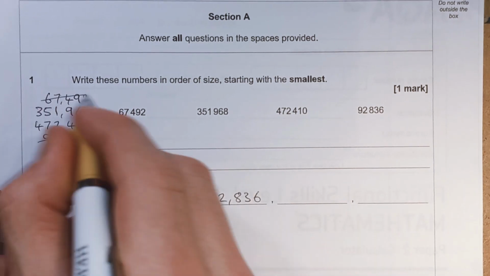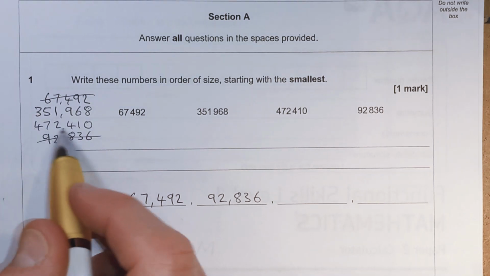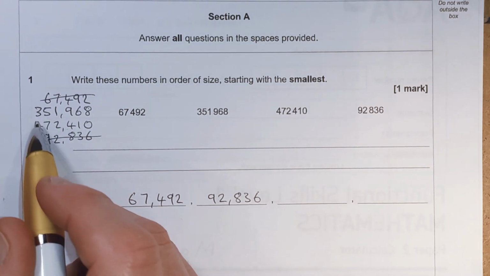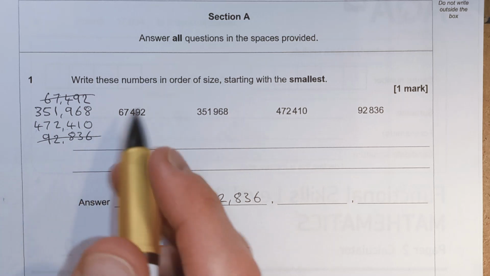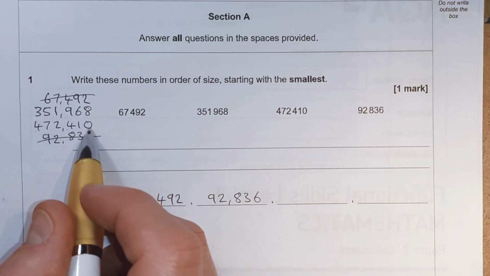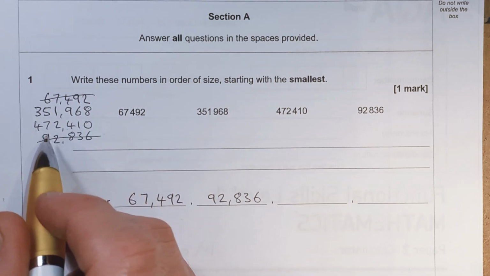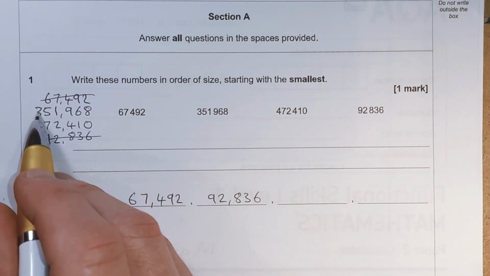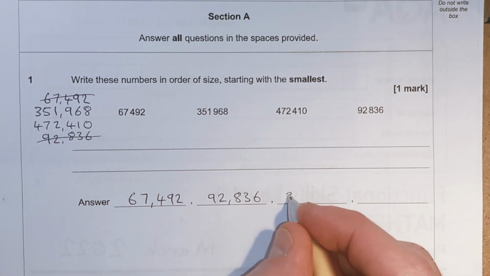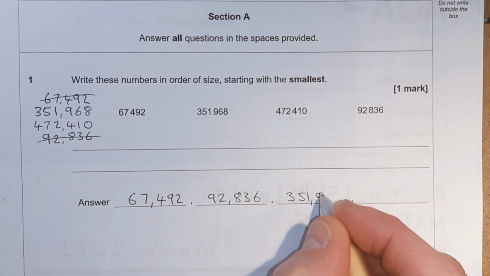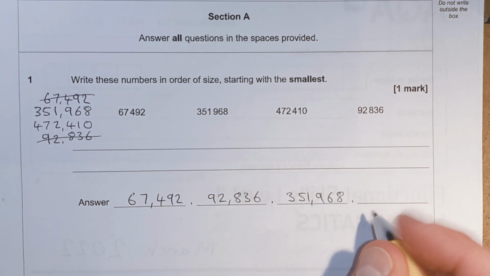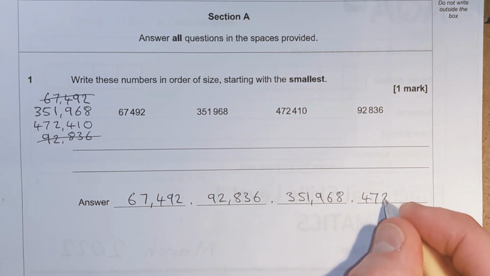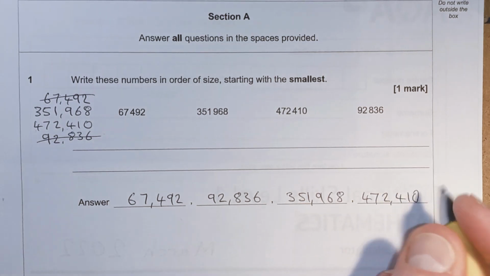So we've dealt with those two. Now we've got these which are both in the hundreds of thousands. Well, we've got 300 and something or 400 and something. Doesn't matter what the other digits are. 400 and something is always going to be more than 300 and something. So this one comes next. 351,968, and then the 472,410.